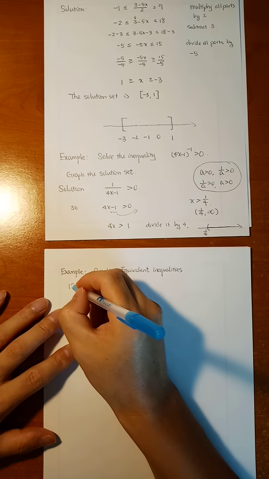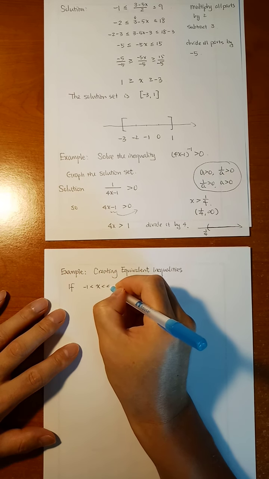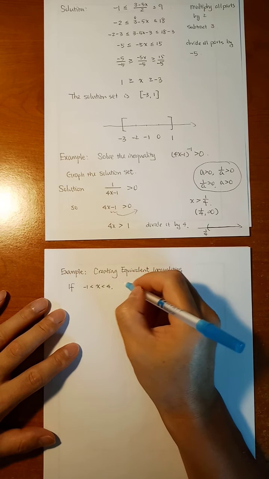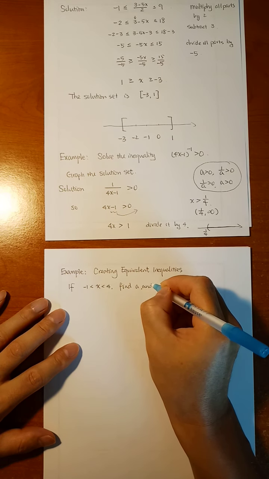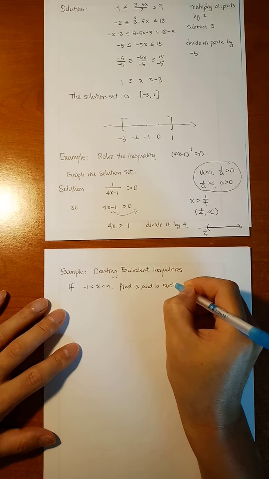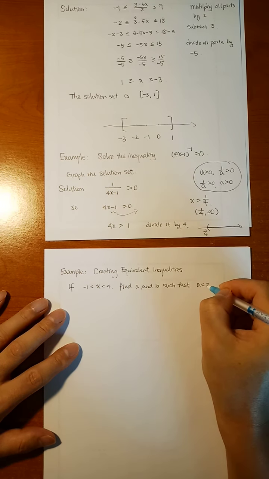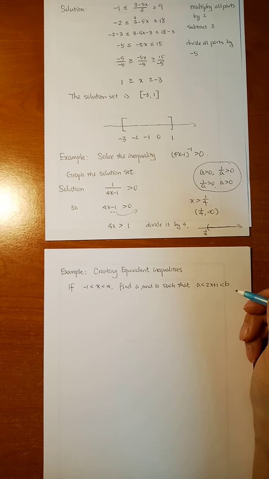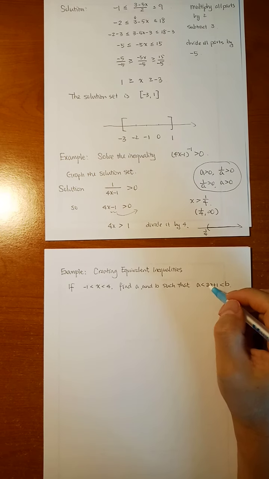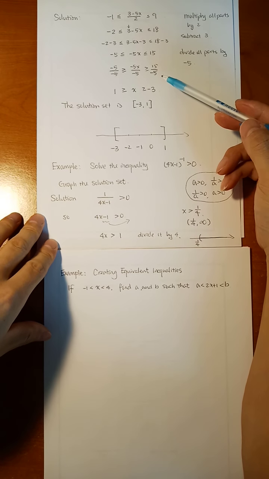So if negative 1 is less than x, less than 4, find a and b such that a is less than 2x plus 1, is less than b. This problem is the inverse problem of this type.